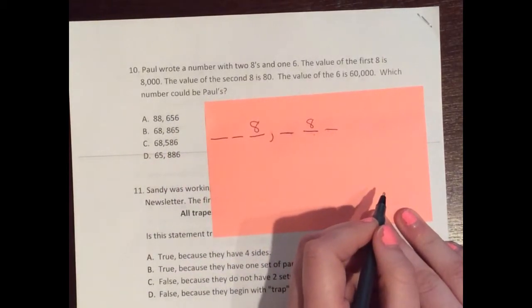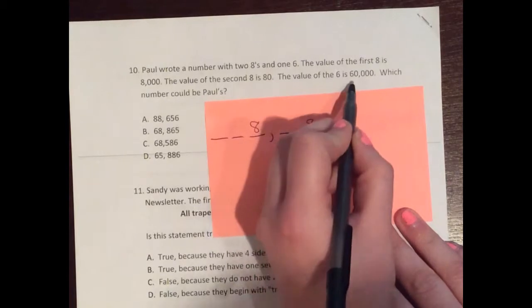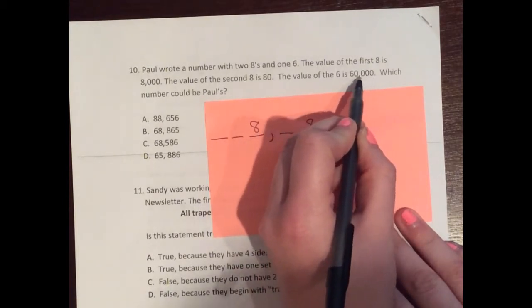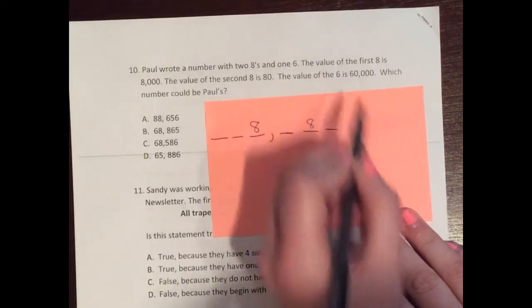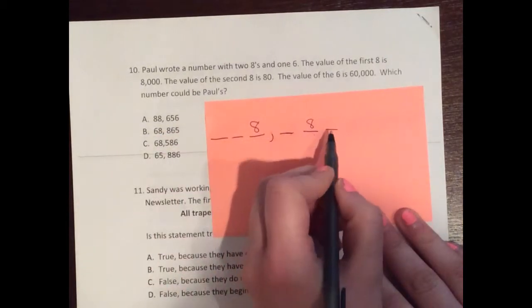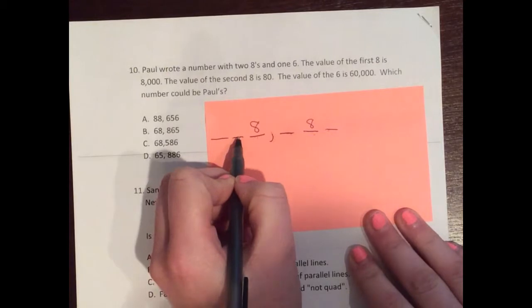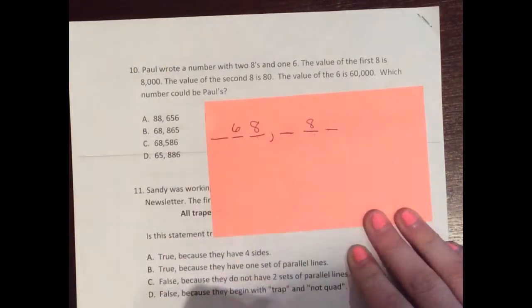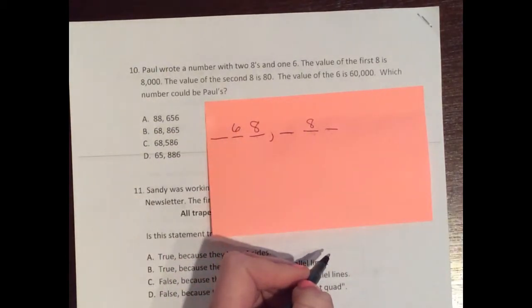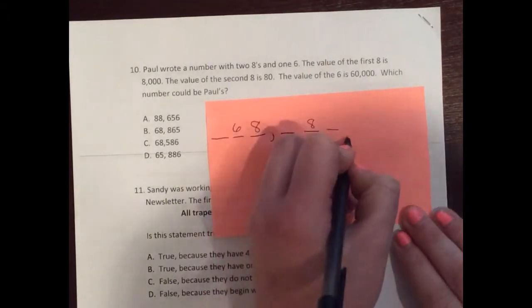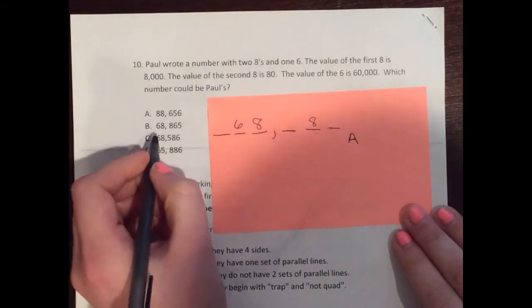The value of the 6 is 60,000. Look at where that 6 is located. Ones, tens, hundreds, thousands, and 10,000s. So I'm going to put it in my 10,000s place. Now again, I'm not looking for the exact number. I'm looking for the number that it could be. All right, so we're going to have answer choice A.